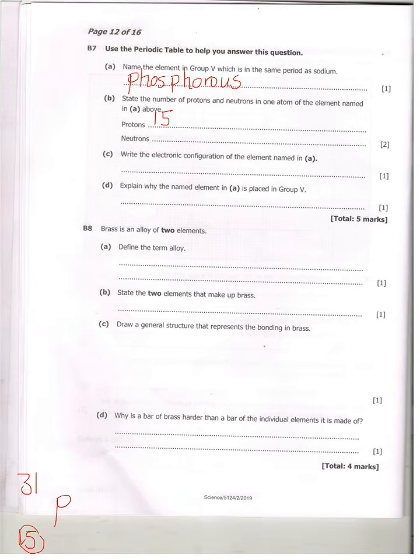Now for neutrons, for us to calculate the neutrons, we need to subtract 15 from 31. So just say 31 minus 15. So here we can see that we have 16. Or number of neutrons can be found by subtracting the atomic number from the mass number. That's a formula. Then question C, write the electronic configuration of the element named in A.